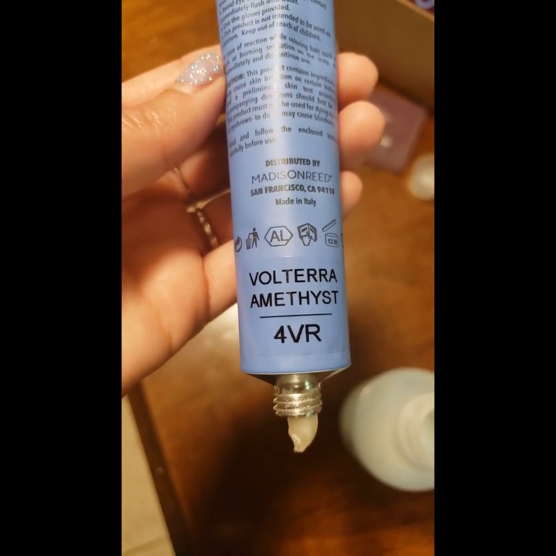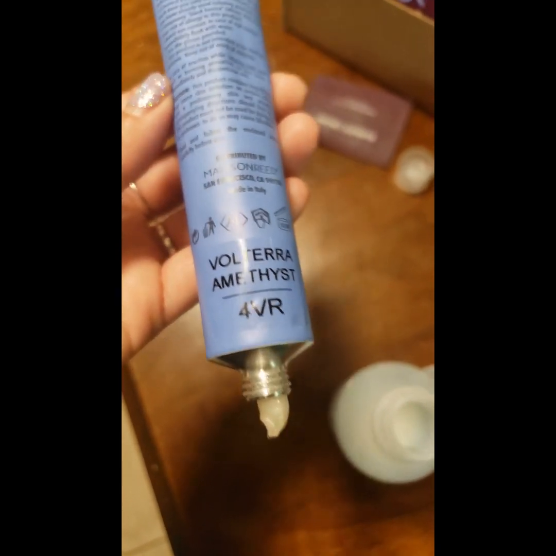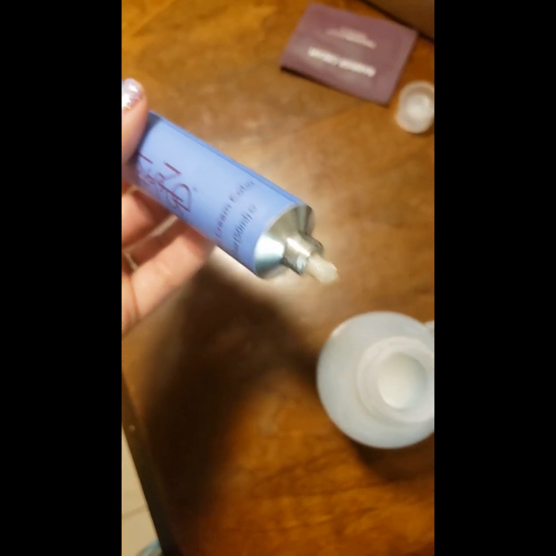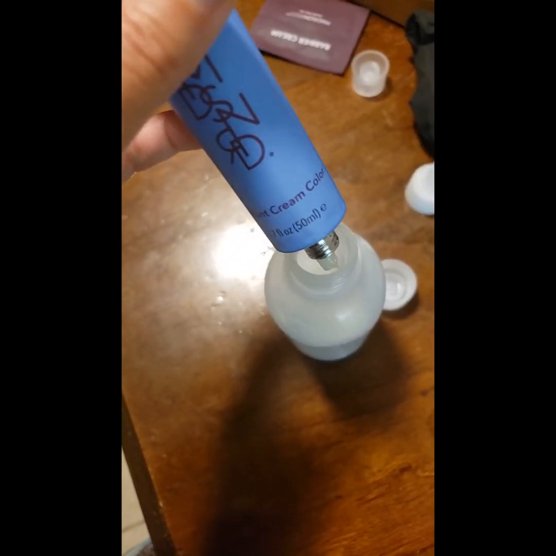All right, it says that this is Volterra amethyst. So this should turn purple. So we're gonna add it together.